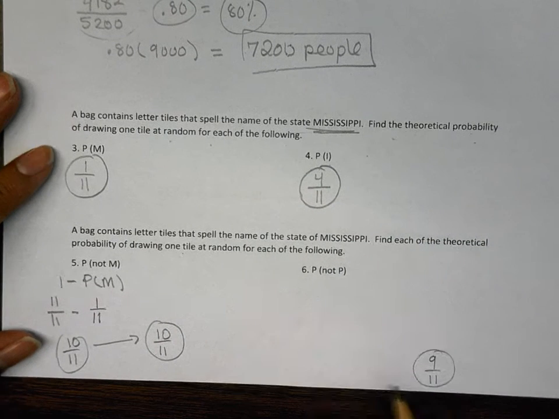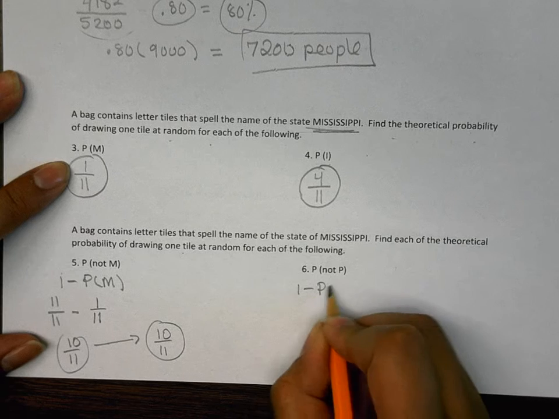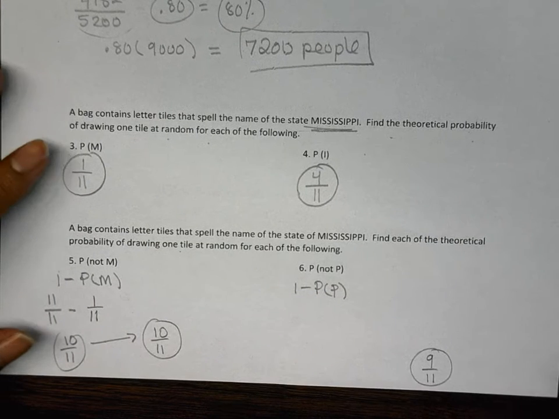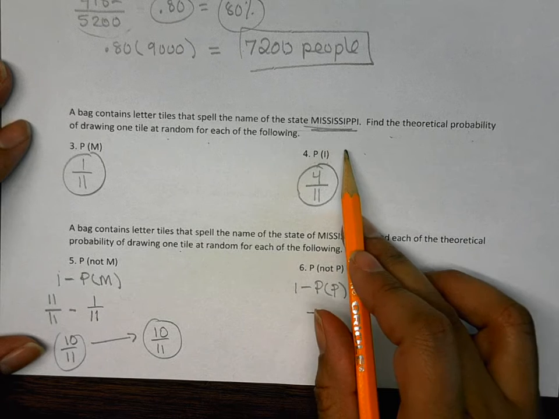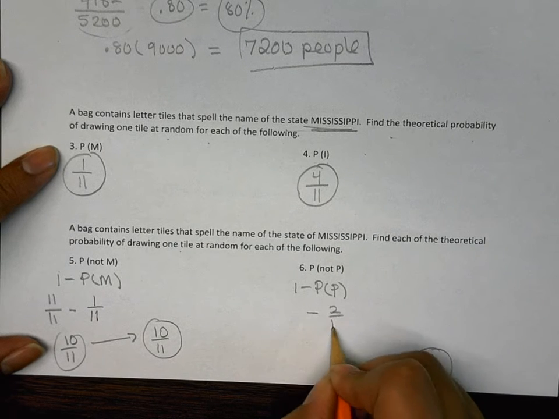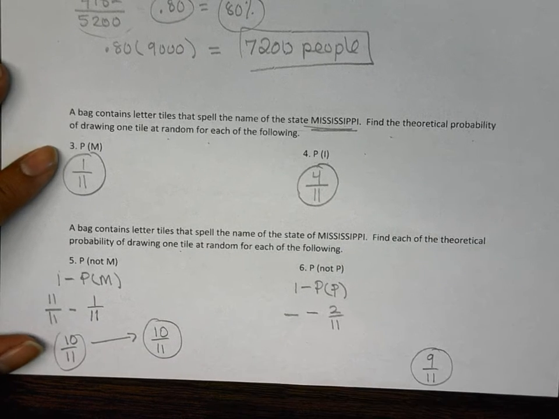The probability of not P is 1 minus the probability of P actually happening. What's the probability of P? How many P's do we have? 2 out of 11. I want my denominator to be the same, so how do I rewrite the 1?